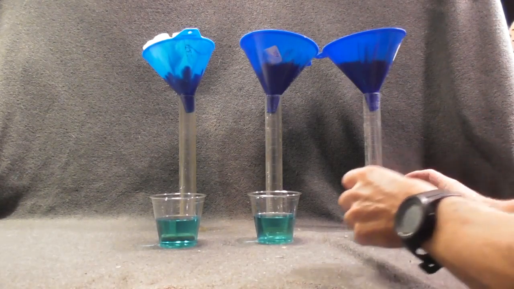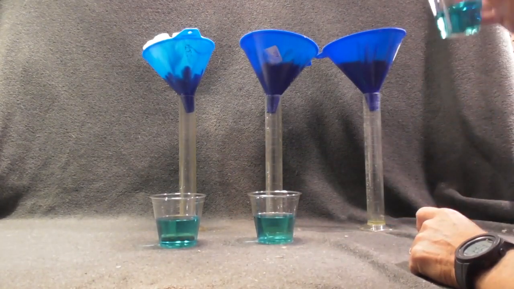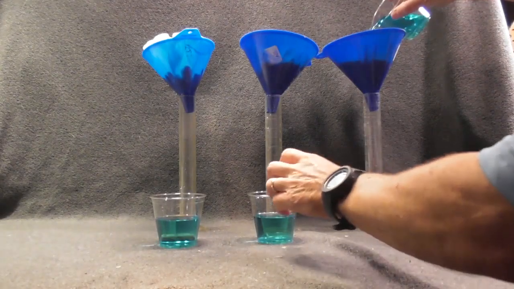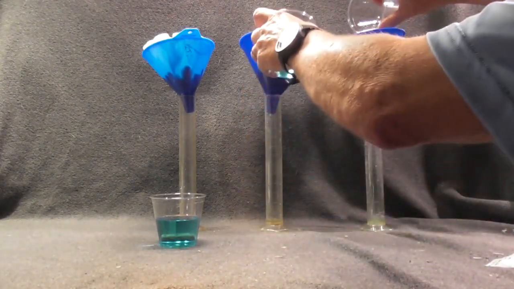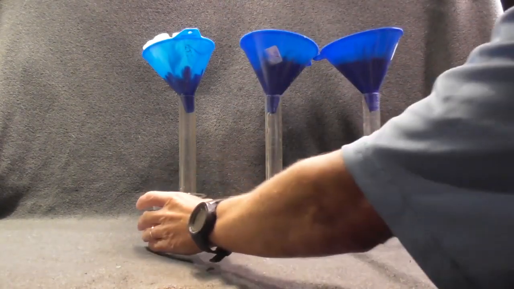So I'm going to start from the slowest and go to what I think will be the highest. So I'm going to start with sand, and then I'm going to quickly pour in the gravel and sand combination, and then I'm going to pour in the gravel.